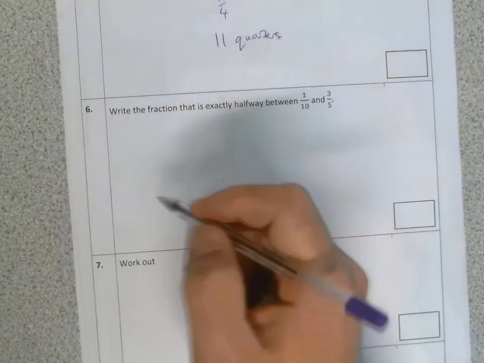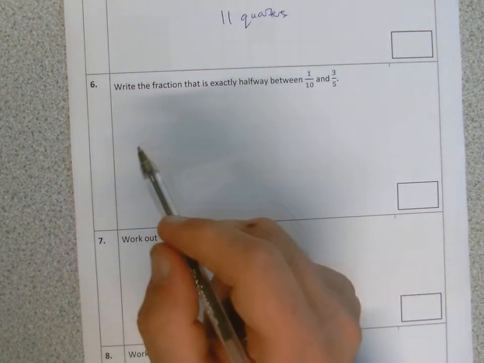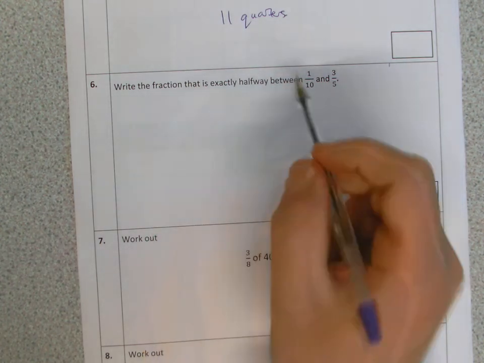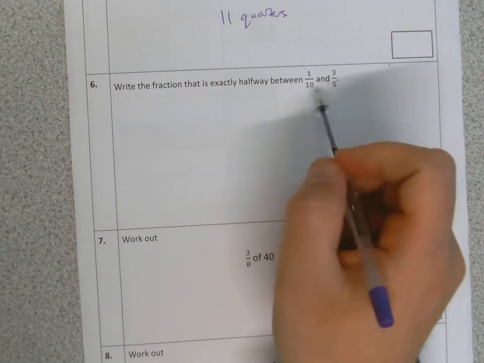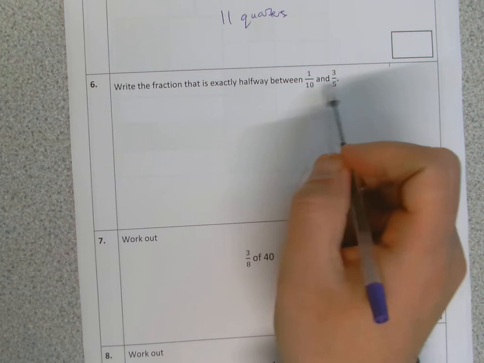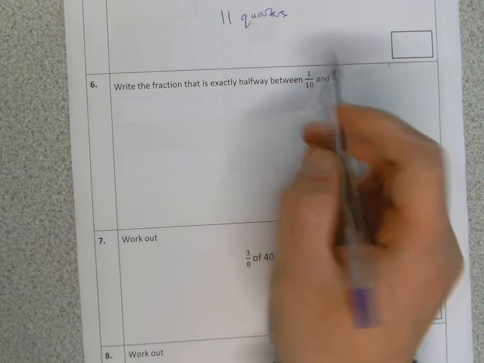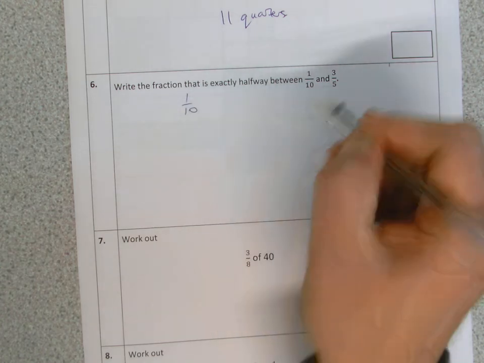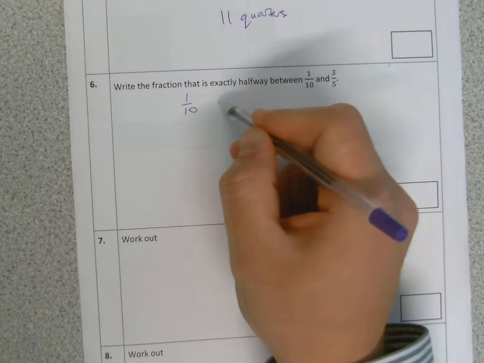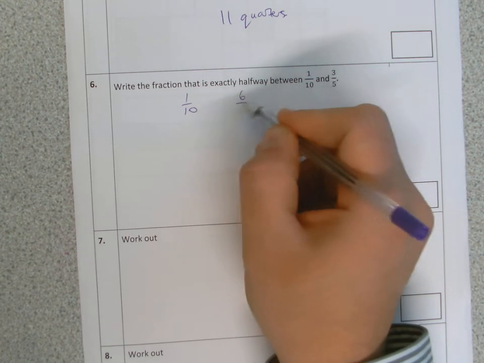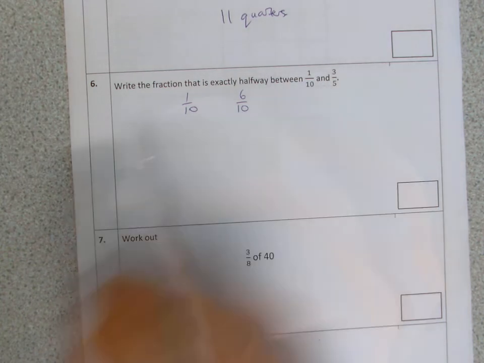Write the fraction that is exactly halfway between 1/10 and 3/5. Now in this case, when we compare fractions, we need to find the common denominator here. So we need to change this. You've got 1/10, and 3/5. We could change that, couldn't we? So that's out of 10, so that would become 6/10. I just double the bottom, so I double the top.